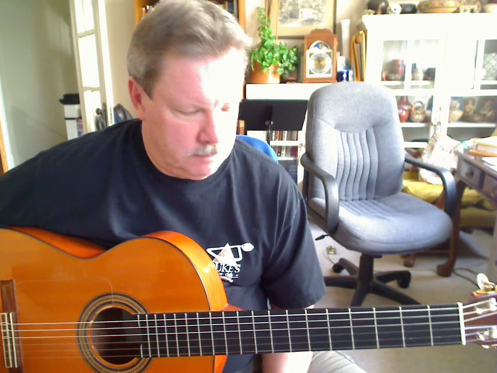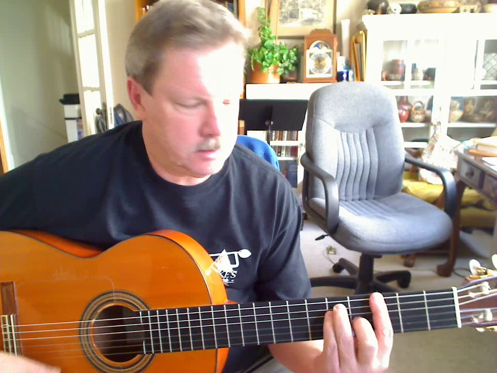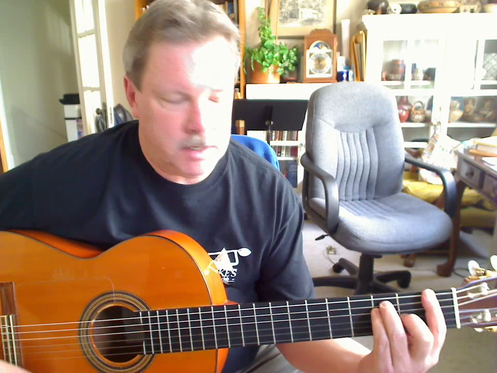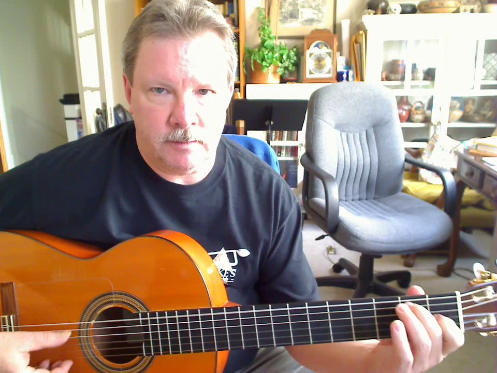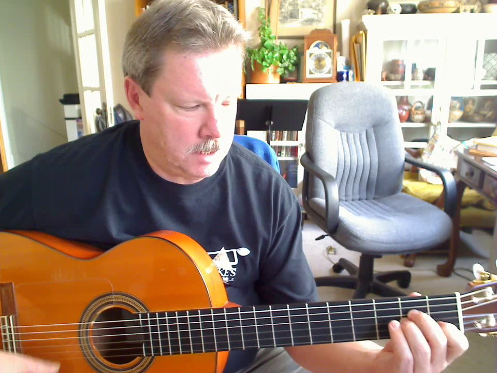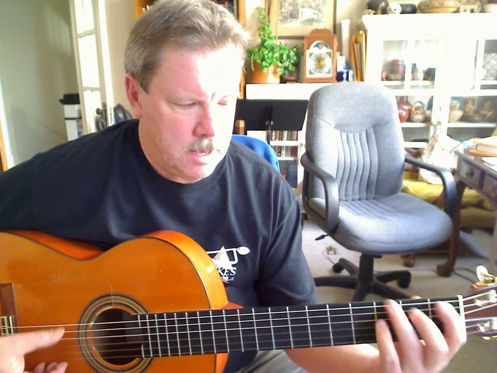Okay, in this session we're going to look at the Andalusian Cadence that we've been discussing a bit in the forum, and we're going to look at it from the perspective of the major key. We've been looking at the progression as A minor to G major to F major to E7 back to the top, or A minor, G, F, E.